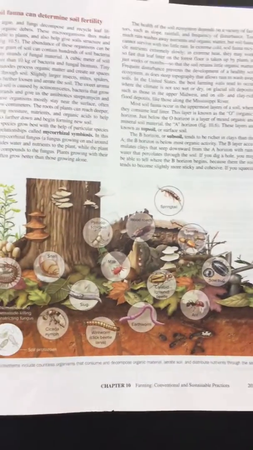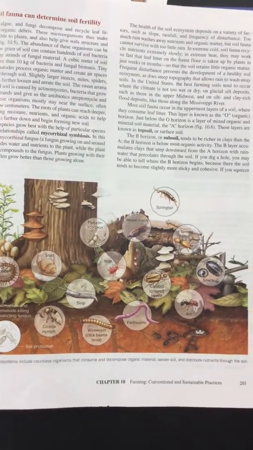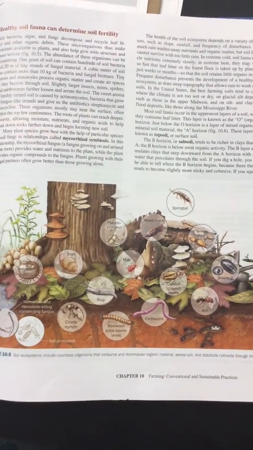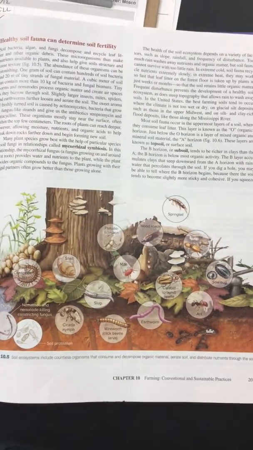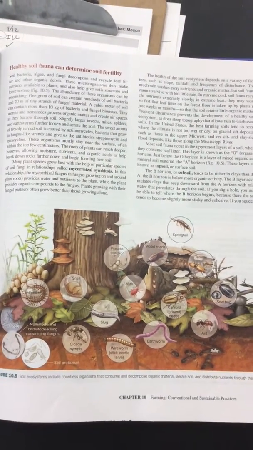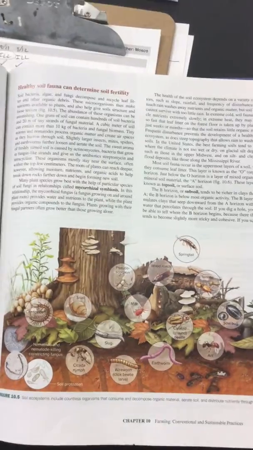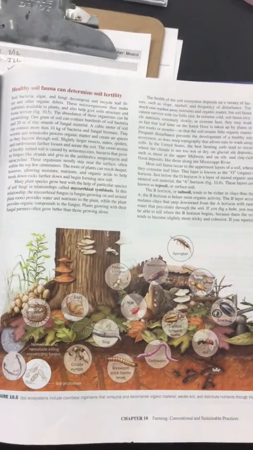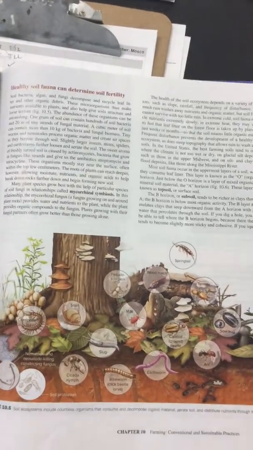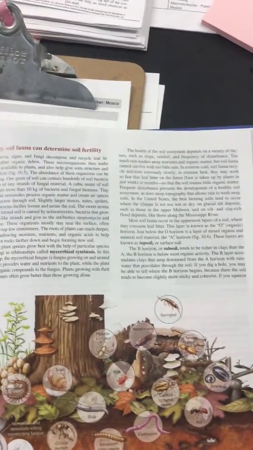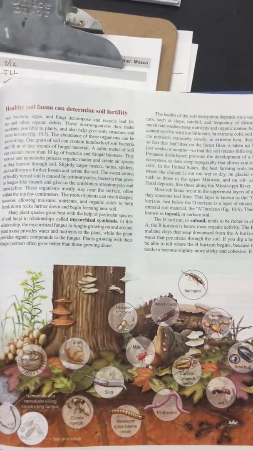So these are all examples of stuff that you could find in a soil ecosystem. So lots and lots and lots of bugs, different types of protozoa, which again would be bacteria, some soil fungus. There's fungus growing on the tree. Okay, but again, these are all things that can help contribute to the health of soil.